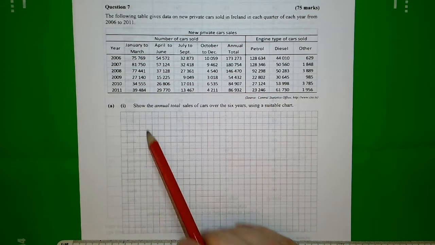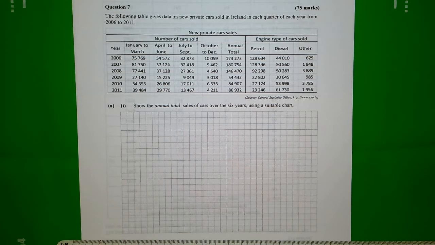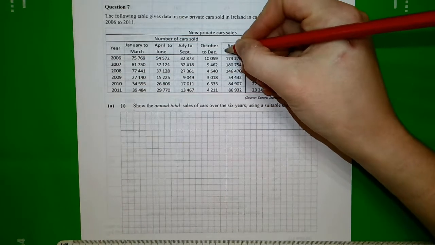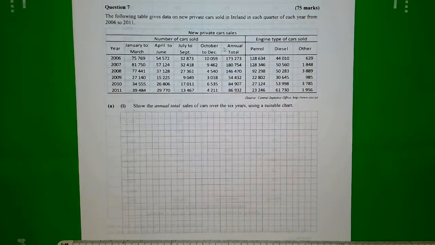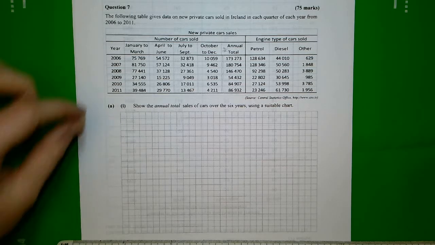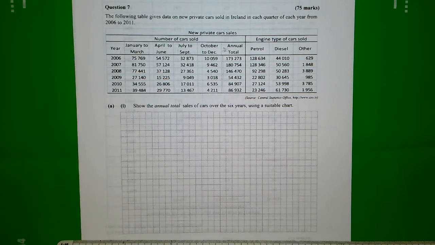The first question asks us to show annual total sales of cars over the 6 years using a suitable chart. So annual total sales are all of these ones. Okay, the charts that we know are stem and leaf, histogram, bar chart, pie chart. For this I would recommend a bar chart because there's no ranges. A pie chart would be difficult and a stem and leaf plot wouldn't work.